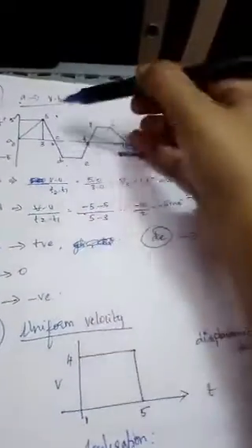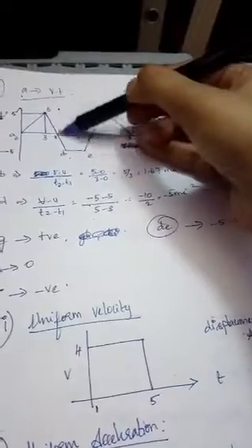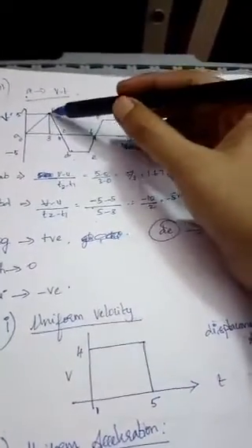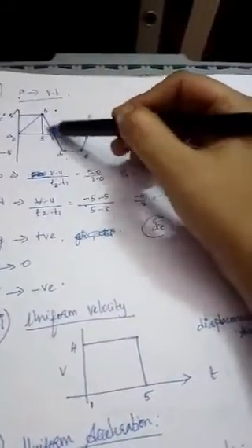So it clearly shows it is getting negative acceleration, that is retardation. See here it is coming down. It's negatively accelerated. Here it is positive and here it is negative.